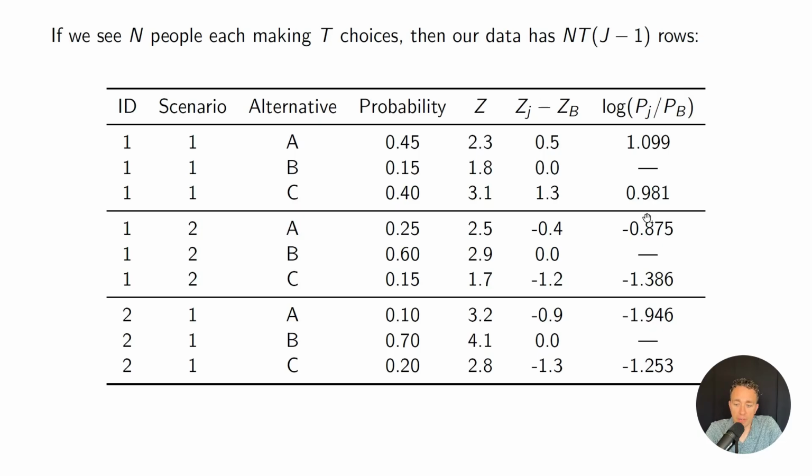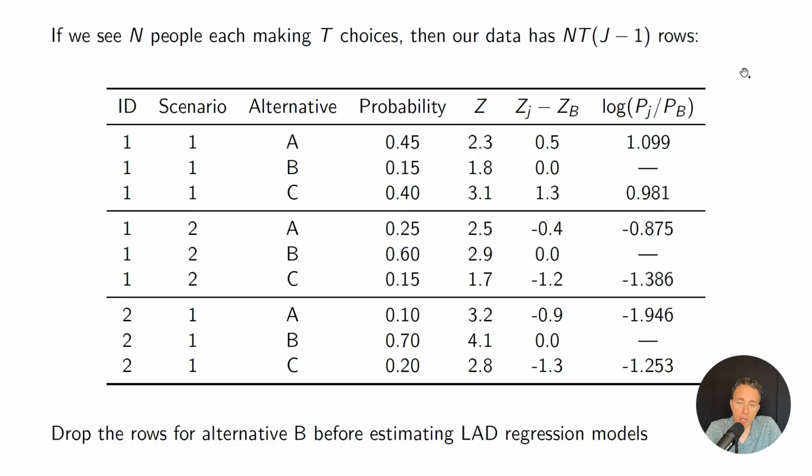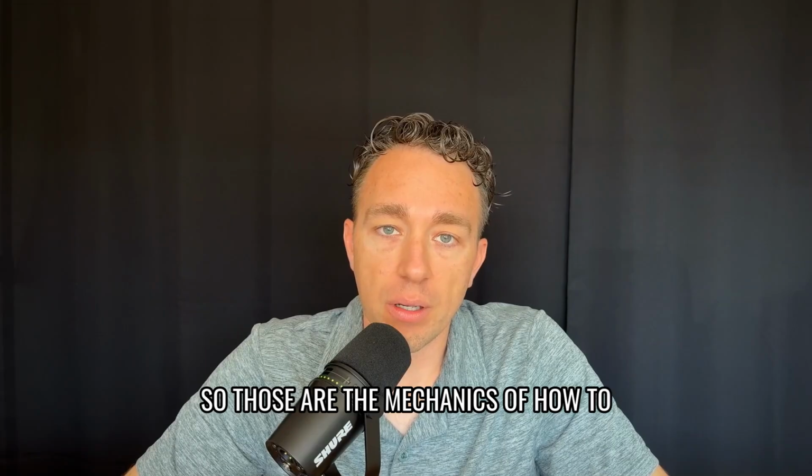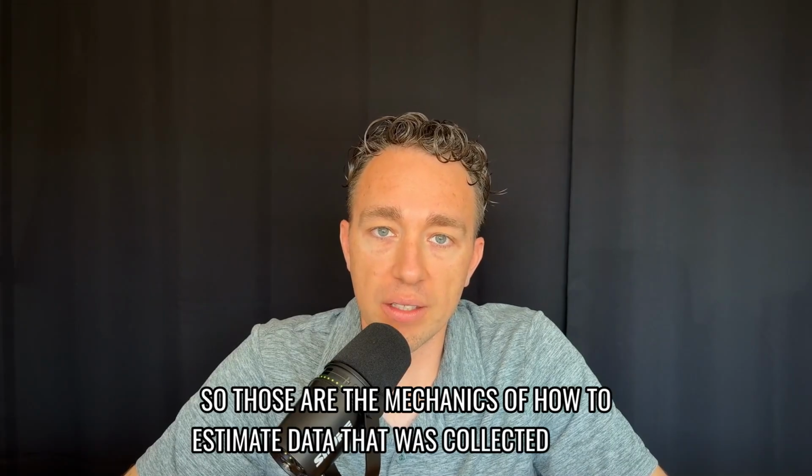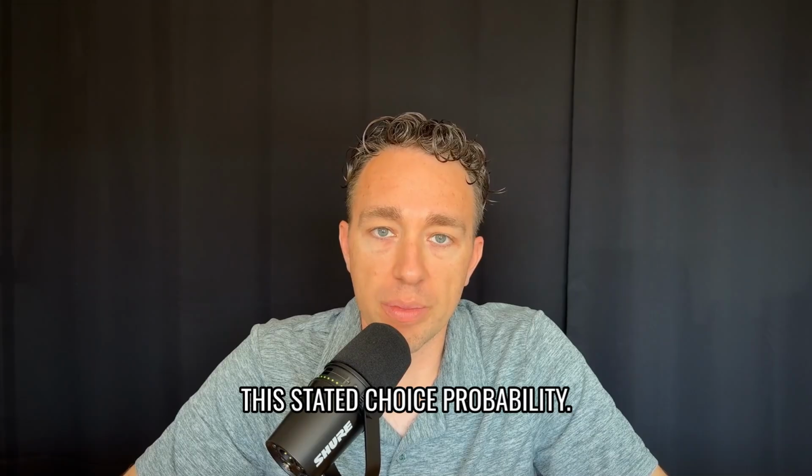And so we're going to have information from 2 alternatives per scenario per person. And we would drop the rows for alternative B and then just estimate our model using LAD. And then that would give us estimates of gamma hat. Those are going to be the preference parameters. And then we can do welfare calculations or willingness to pay calculations or whatever we want to do after that. So those are the mechanics of how to estimate data that was collected under this stated choice probability framework.